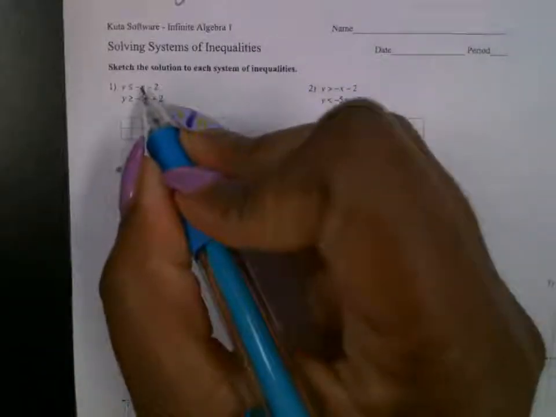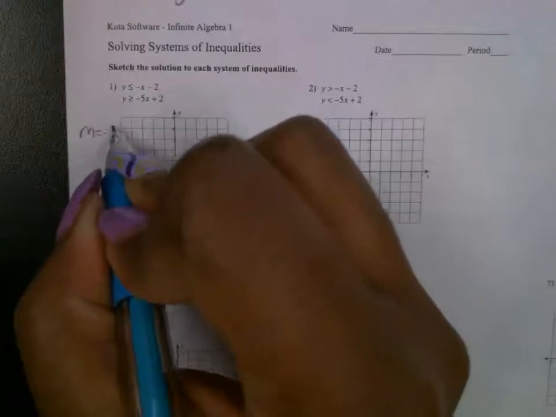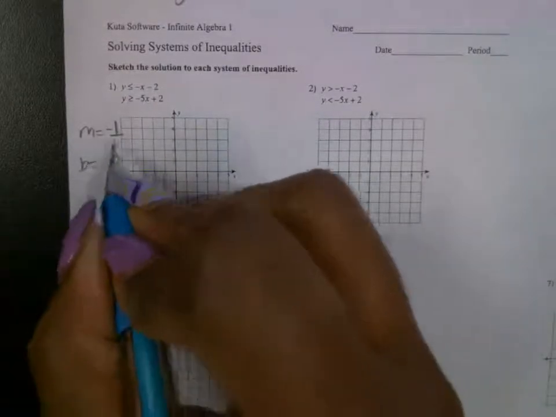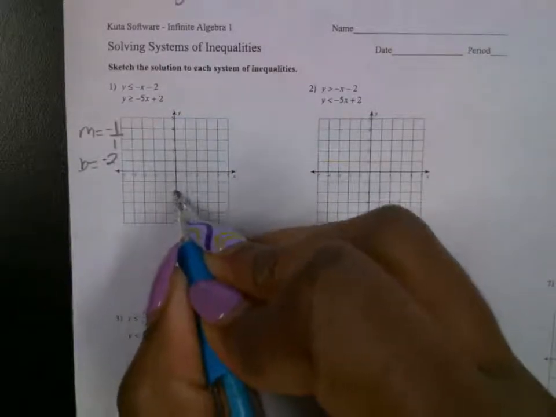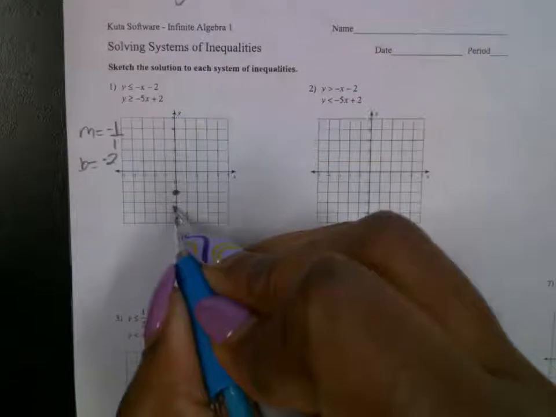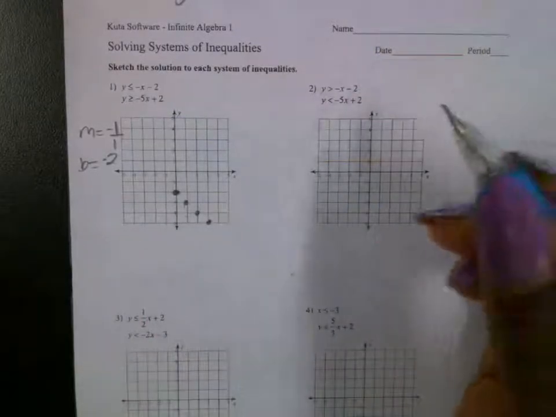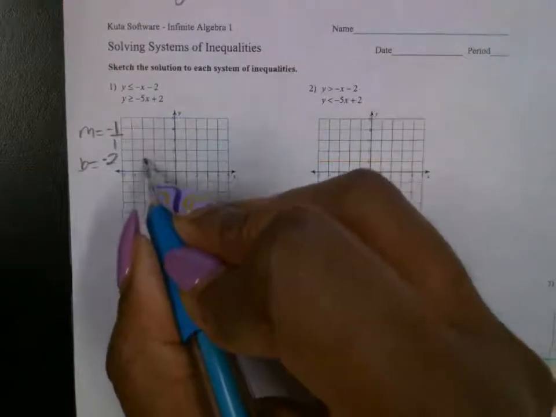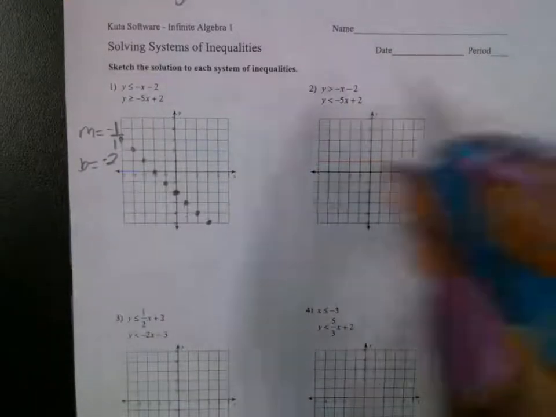So here, my slope for the first equation is going to be a negative 1 over 1. The b for the first equation is going to be a negative 2. So you find negative 2 on the y-axis, and we're going to go down 1 and to the right 1. Down 1, right 1, down 1, right 1. Put points in the opposite direction, up 1, left 1, and so on. Okay? This is an equal to, so it's a solid line.